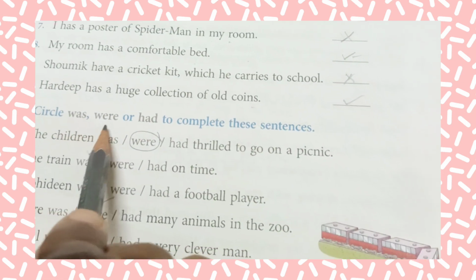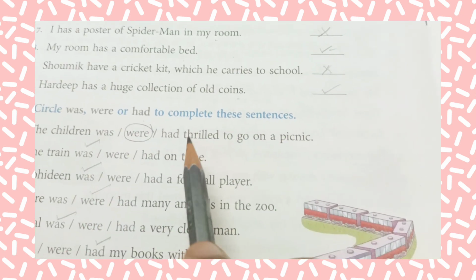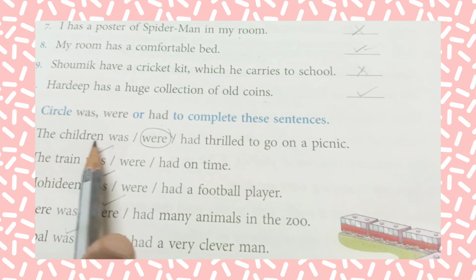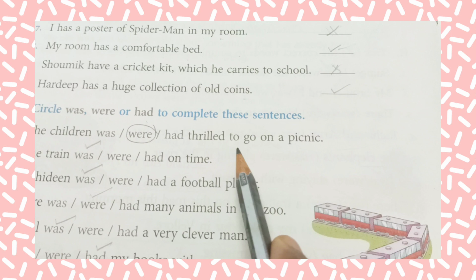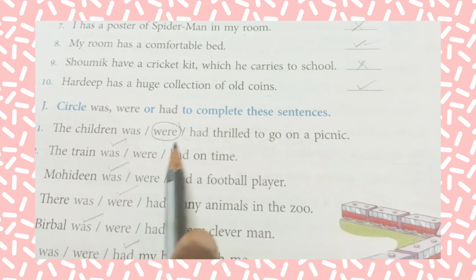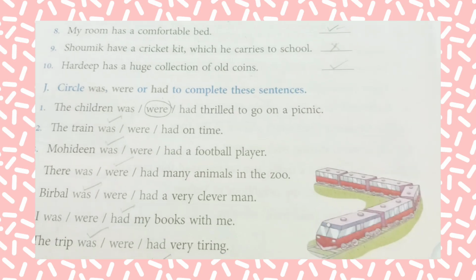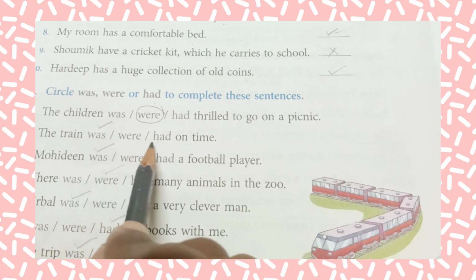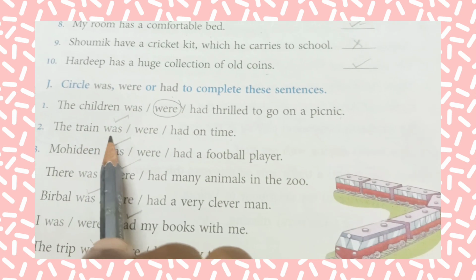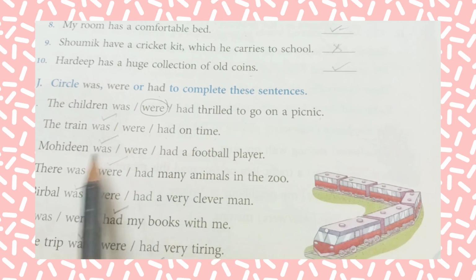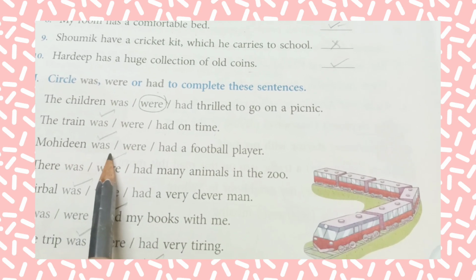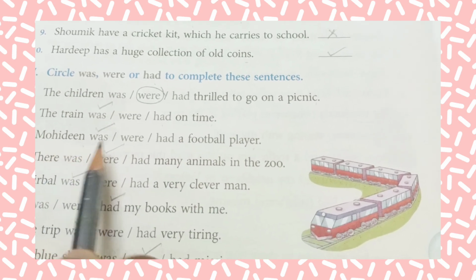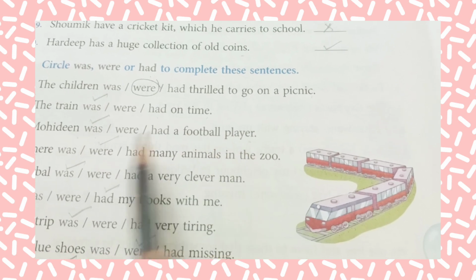Now, circle was, were or had to complete these sentences. So, whichever verb you have to use, we have to circle that. The children was or were or had thrilled to go on a picnic. This is were. Children is plural. The children were thrilled to go on a picnic. The train was, were, had on time. It is the train was on time. Mohideen was, were, had a football player. Mohideen was a football player.